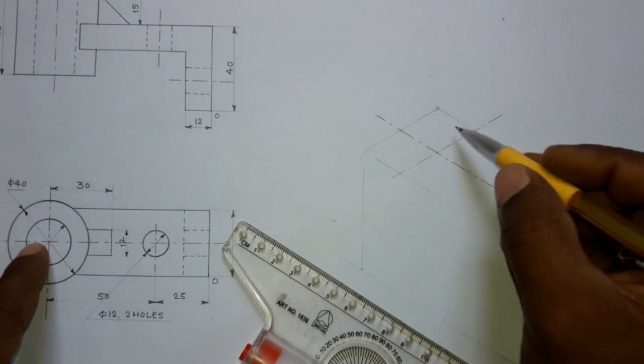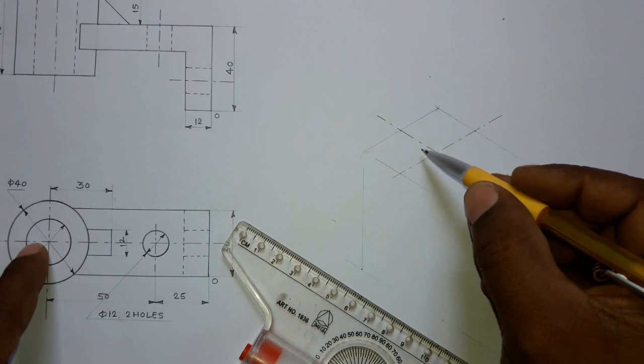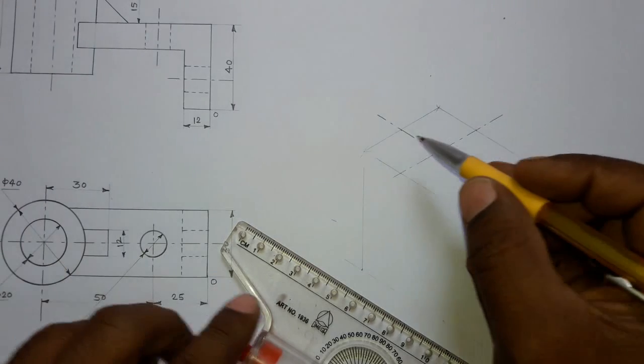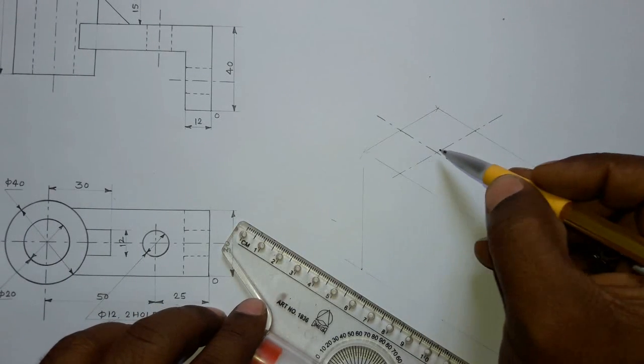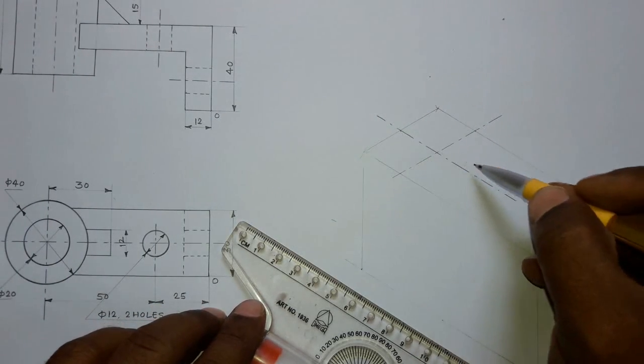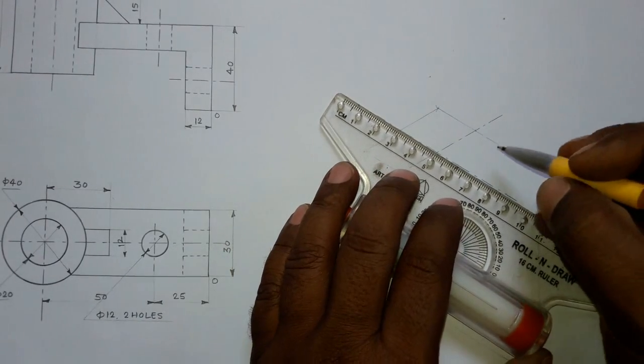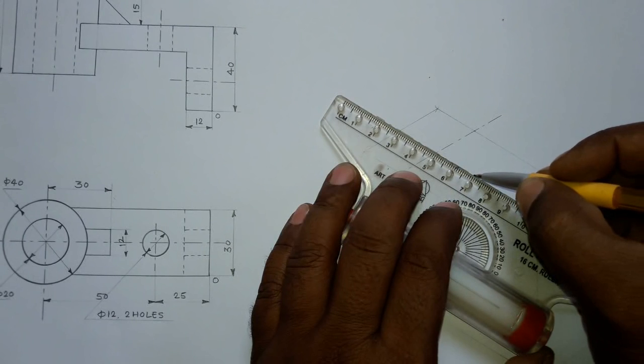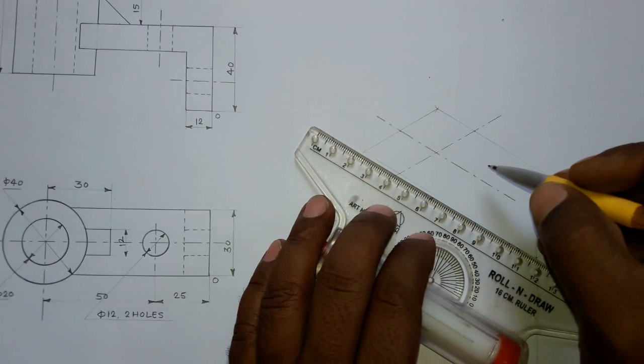Then we are going to prepare a rhombus here for the diameter size, that is 40 mm. So this is 40 mm, this distance is 20 mm. So we just have to mark 20 mm on this side so that our block gets complete. There is a rhombus.